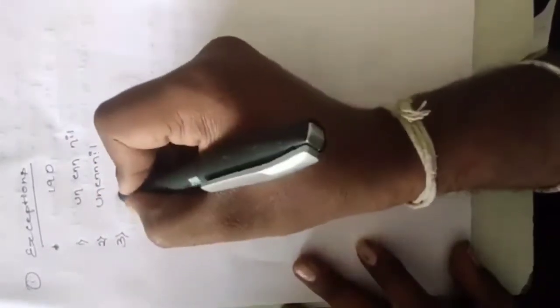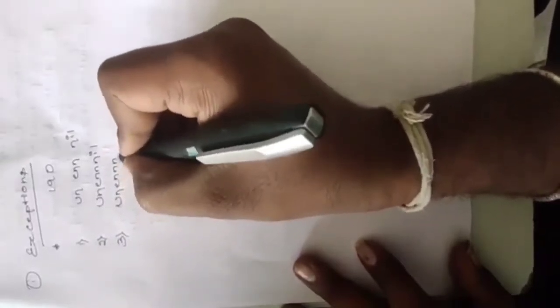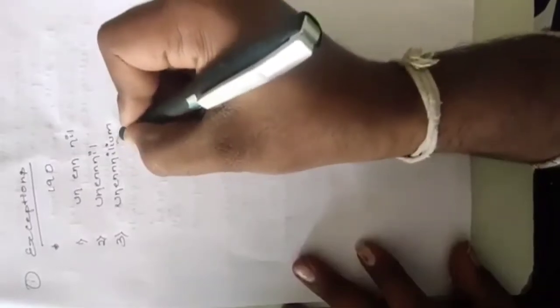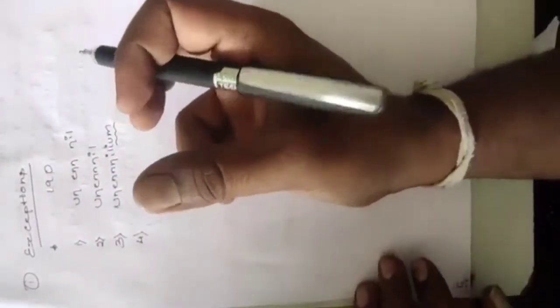The third, add suffix. We want to add the suffix: unennilium. We added the suffix.